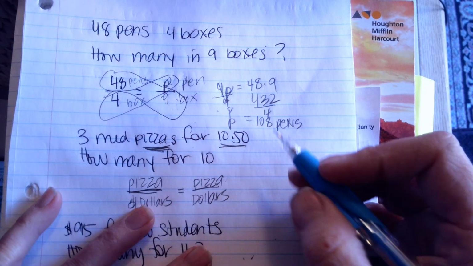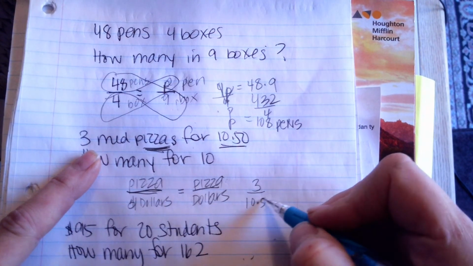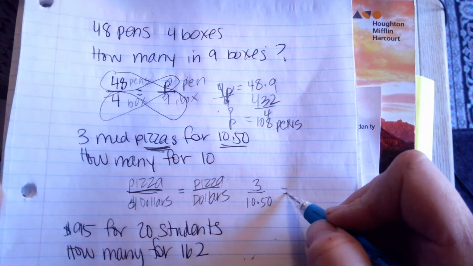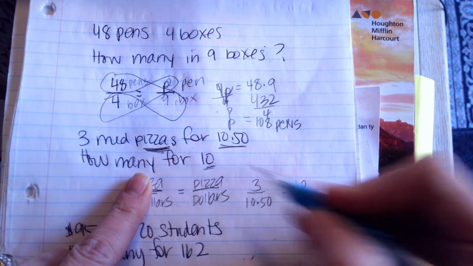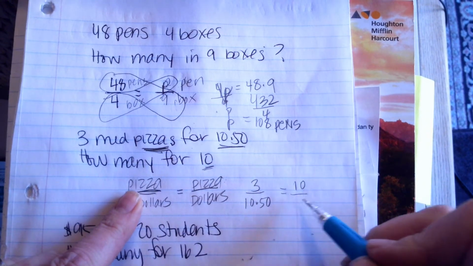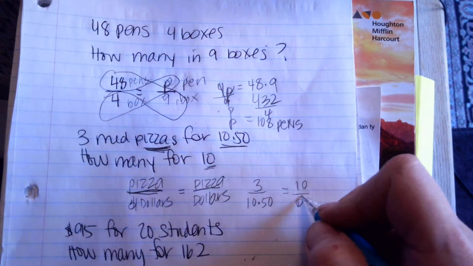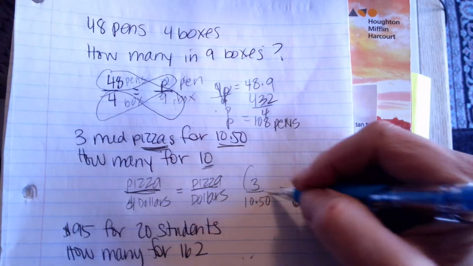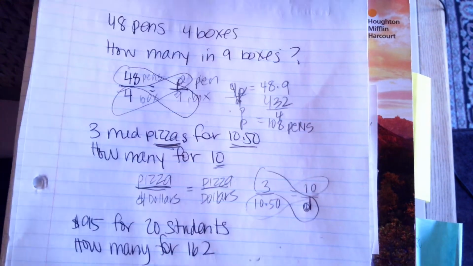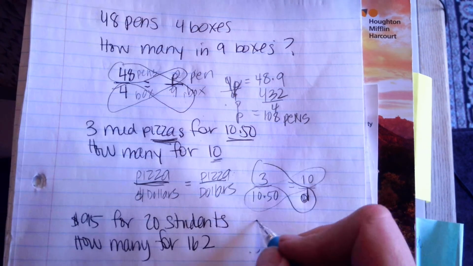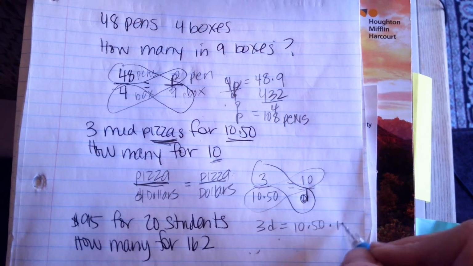Money or dollars. Okay, so you're going to do 3 over $10.50 equals, we don't know the dollars, but we do know the pizzas. So we fill in the pizza, and then dollars, we can just do D or X or whatever we want. And then we do 3D equals $10.50 times 10. Okay. Does that kind of make sense? So you're just setting up the equation? Yeah, I got it.